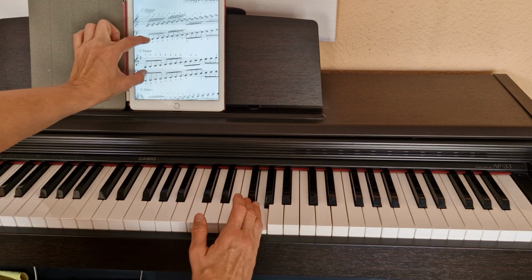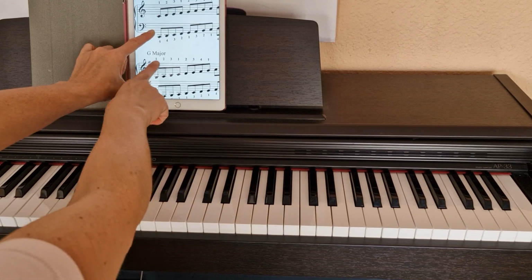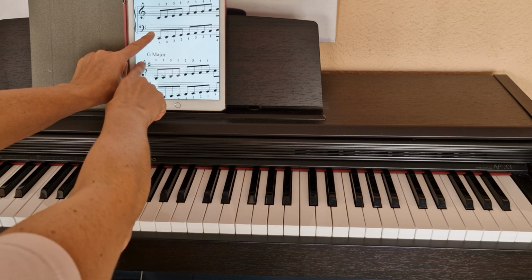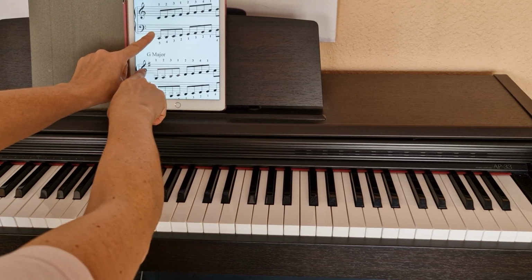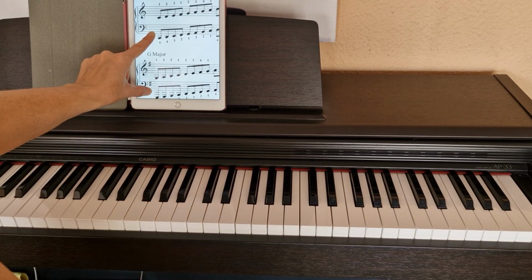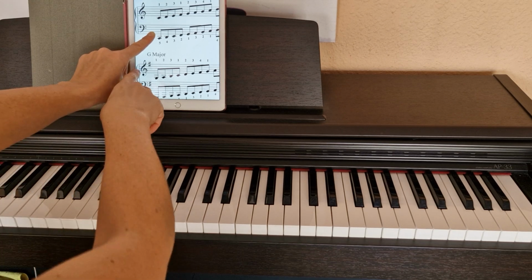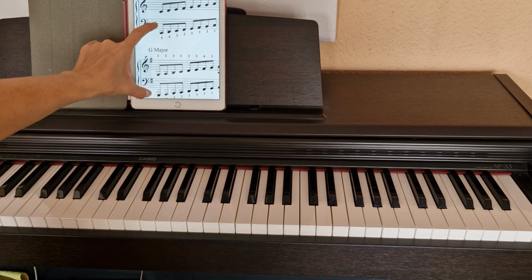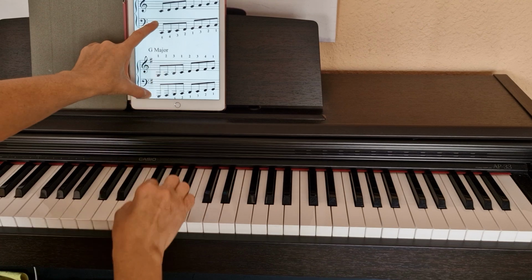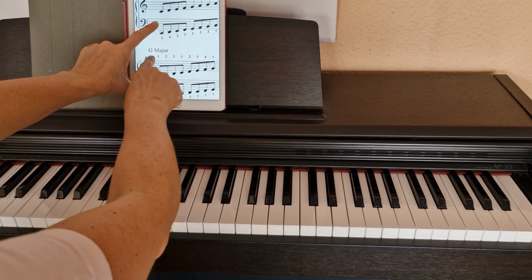So our first accidental appeared, and we always start to mark them from top to bottom. Yeah, we're talking about the G clef, okay? And we don't start in this octave, you see, but we always start to mark them here.